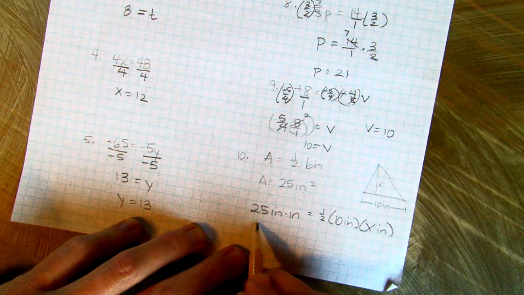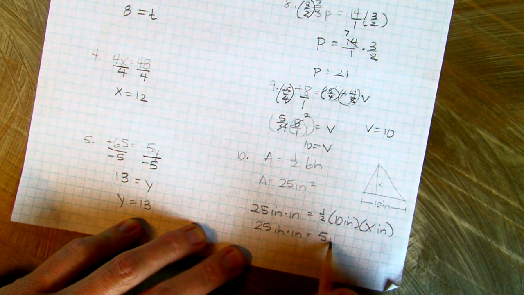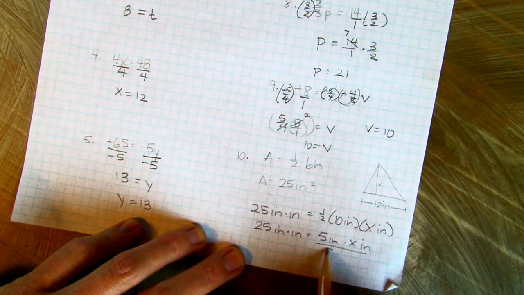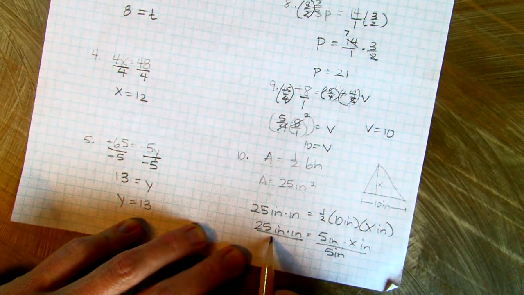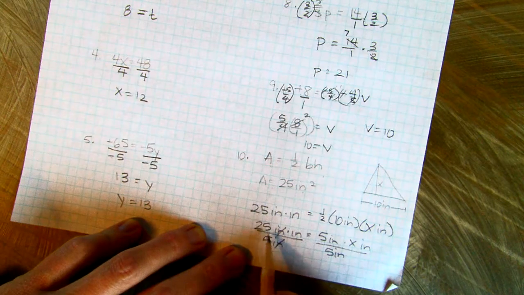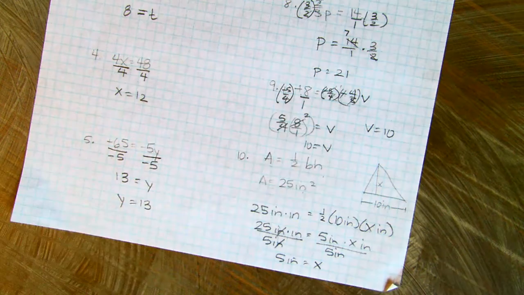And this is easy to take. Half of 10 is 5. So 25 inches times inches is 5 inches times X inches. And to get the X by itself, I divide by 5 inches. One of my inches cancels, and 25 divided by 5 is 5. So X is 5 inches.